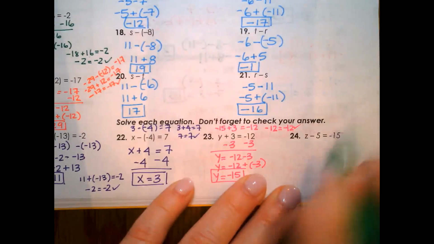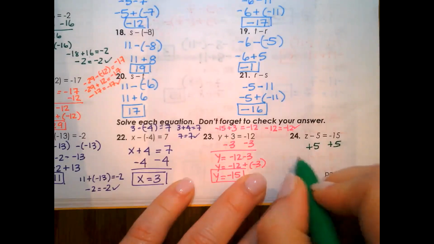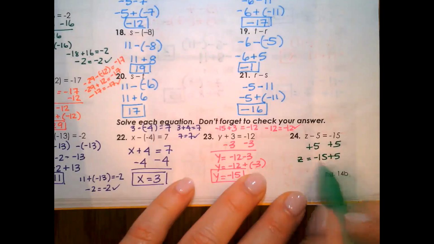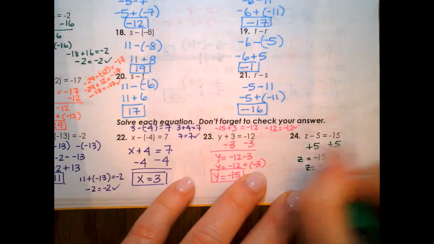we are subtracting a positive 5, so we are going to add a positive 5 to both sides. So z will equal negative 15 plus 5. Well, there's more negatives than positives, and there's 10 more. So z should equal negative 10.